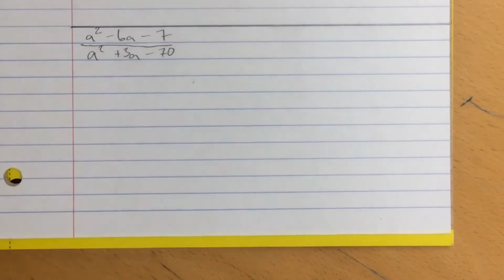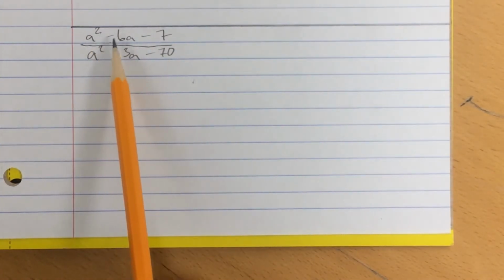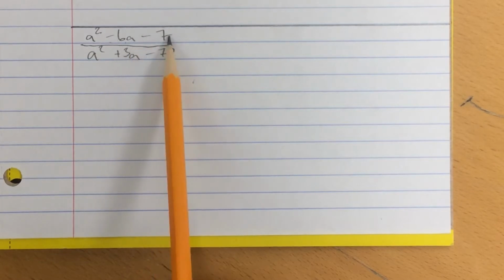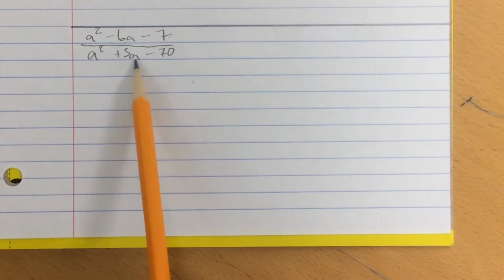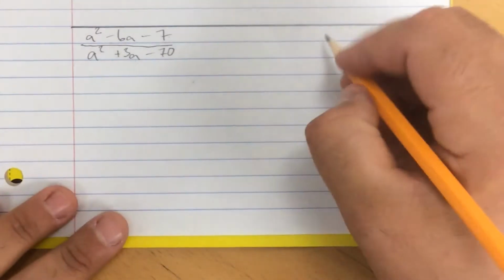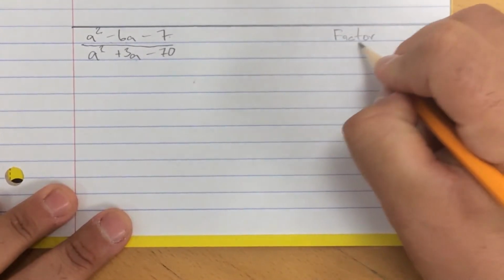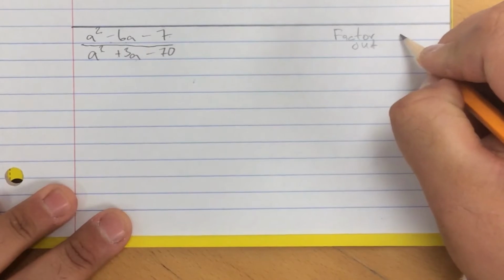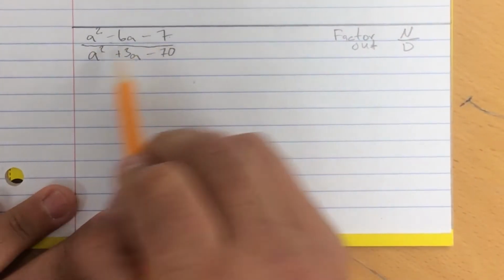This is part 3 of our first foldable. For this one we have a squared minus 6a minus 7 all over, or divided by, a squared plus 3a minus 70. For this one, we're going to do the same thing we did before. We're going to factor the numerator and the denominator, numerator over denominator. The first thing we see is we have two quadratics.